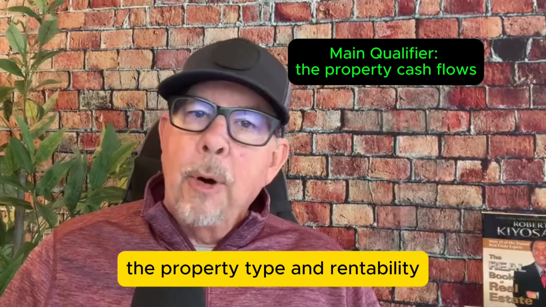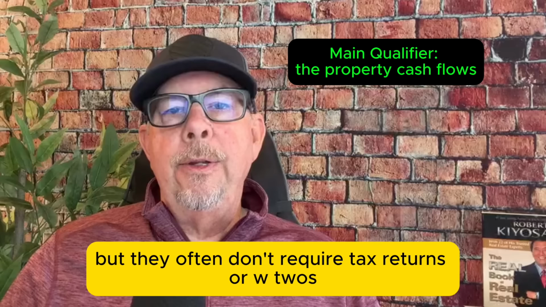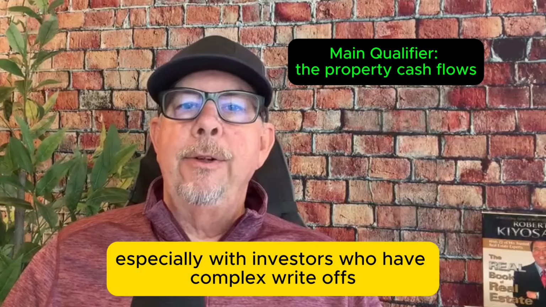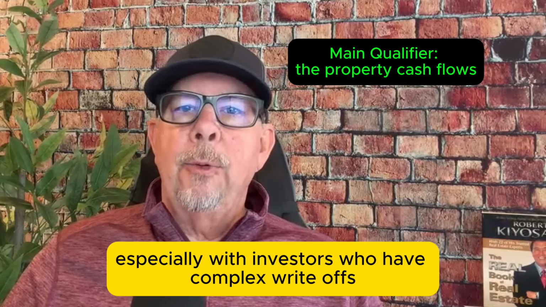But they often don't require tax returns or W-2s the way conventional loans do, especially with investors who have complex write-offs. But here's the reality check. Because these loans are outside traditional guidelines, rates and fees are often higher than conventional investment mortgages.